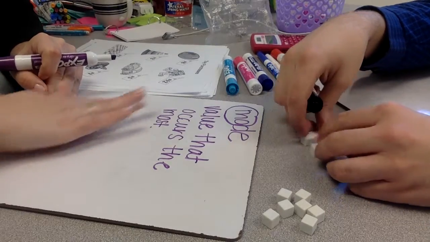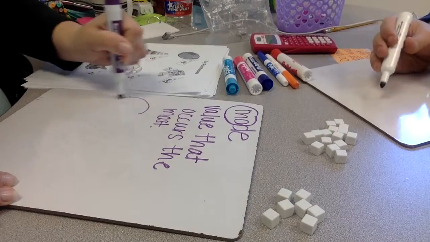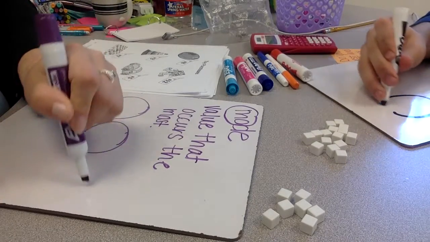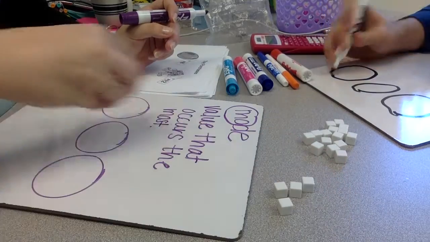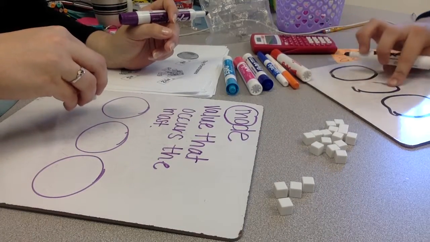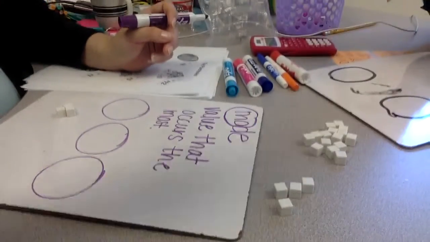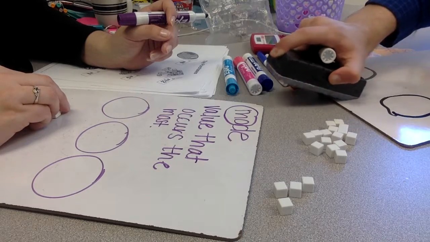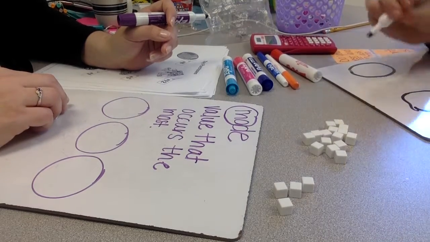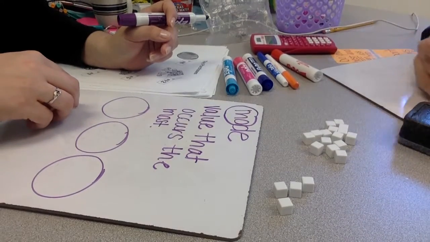You want to set it up on your board? So draw 3 circles. And how many cubes do you want in the first one? Choose a number.